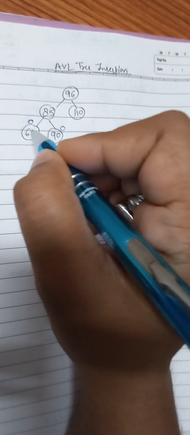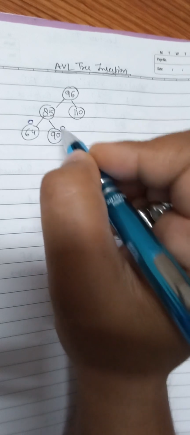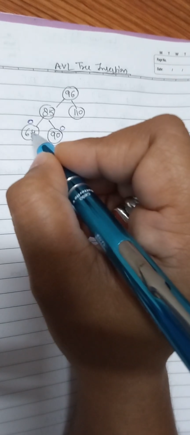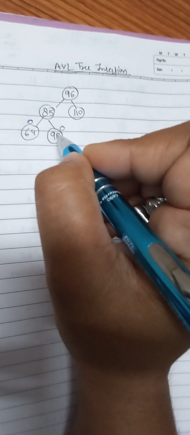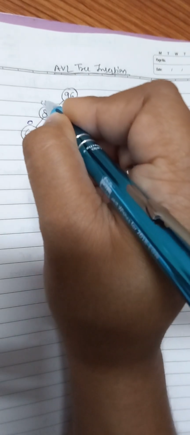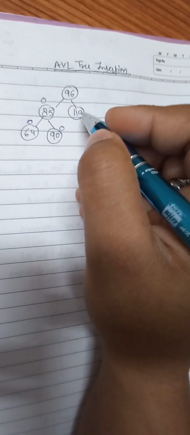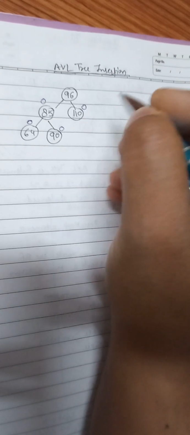This node is having one child on left hand side, one child on right hand side. So, plus 1 for left hand side, minus 1 for right hand side. So, total it will be 0. 110 doesn't have any child, so its balancing factor will be 0.